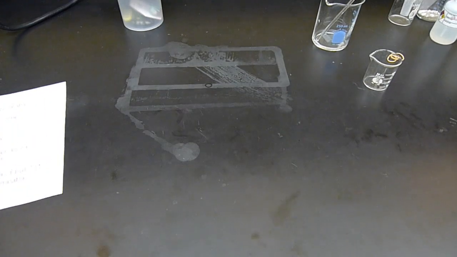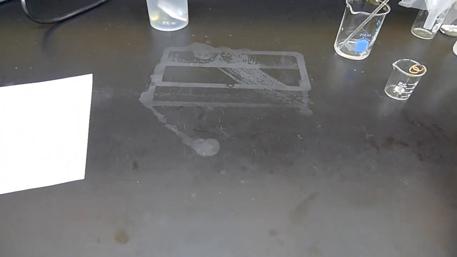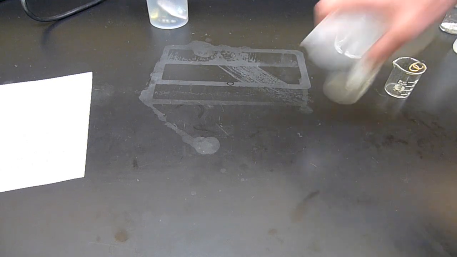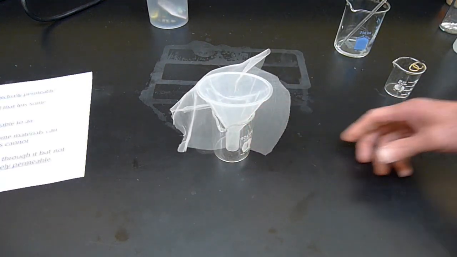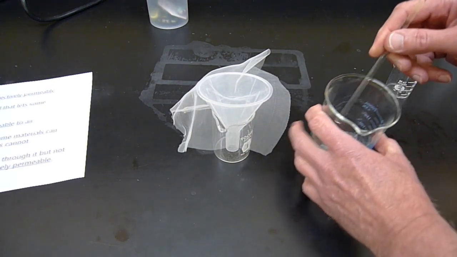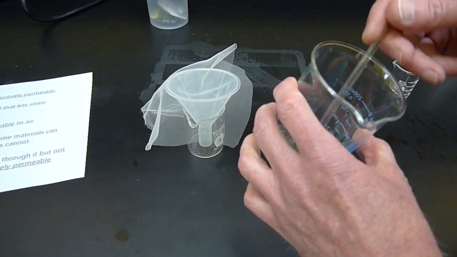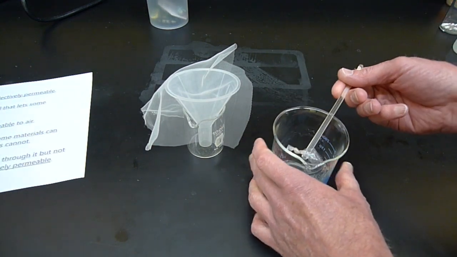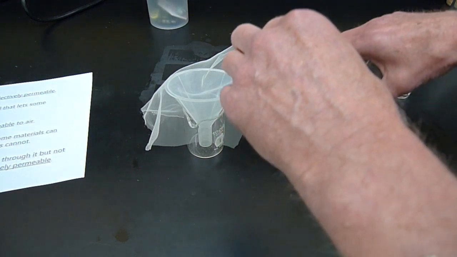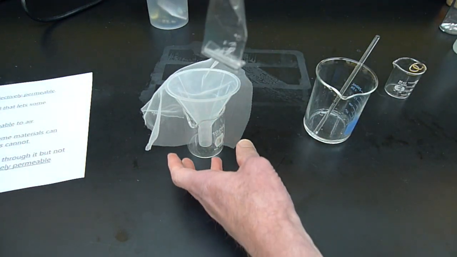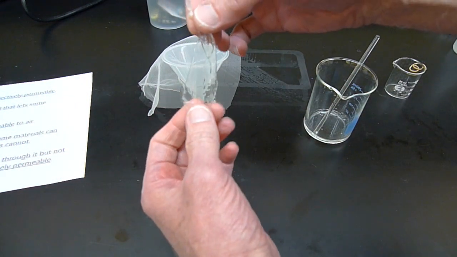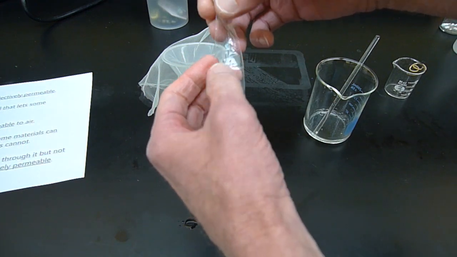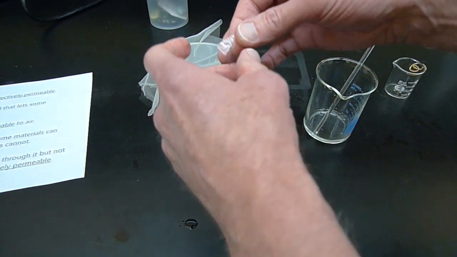To do a simple example of semi-permeability, I have here a piece of mesh. For the actual experiment, we are going to use this piece of dialysis tubing. It's a plasticky type material, and you have to keep it wet so that it stays pliable. It has pores in it.